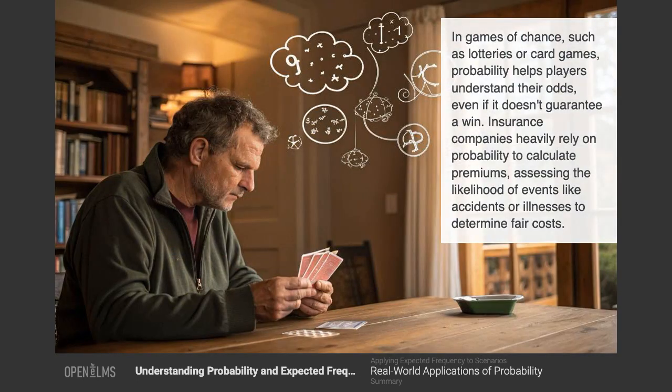In games of chance, such as lotteries or card games, probability helps players understand their odds, even if it doesn't guarantee a win. Insurance companies heavily rely on probability to calculate premiums, assessing the likelihood of events like accidents or illnesses to determine fair costs.